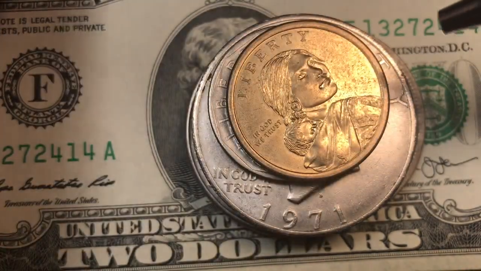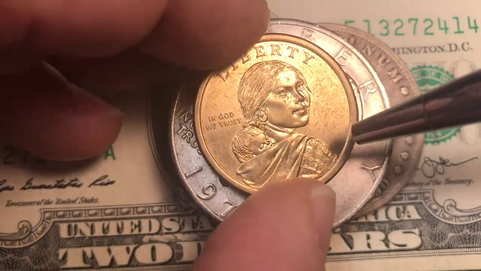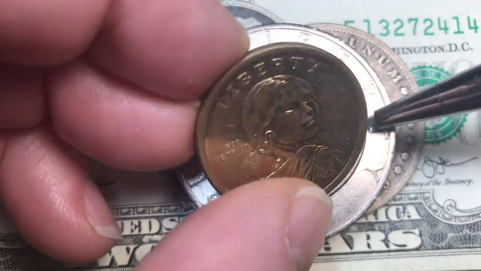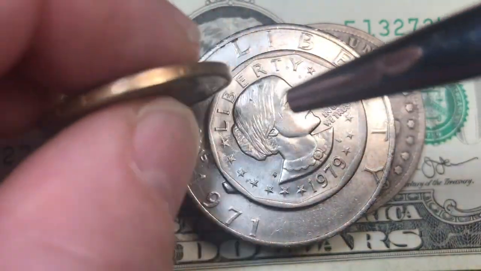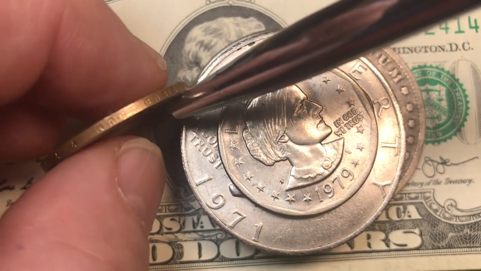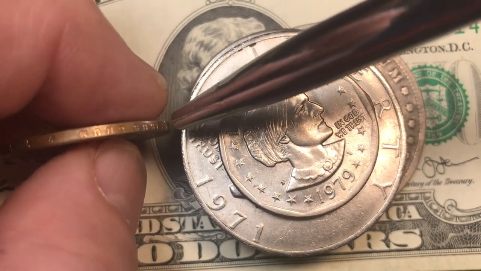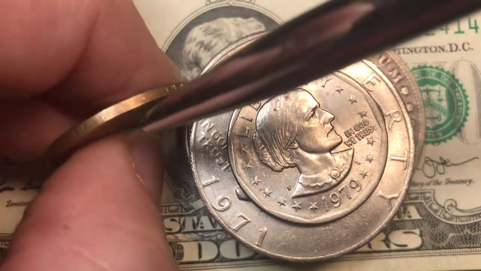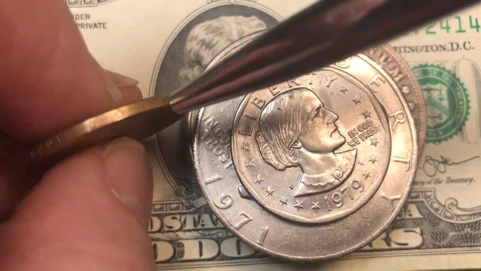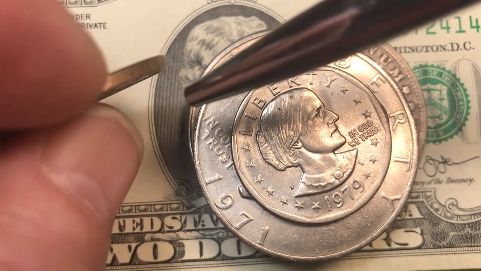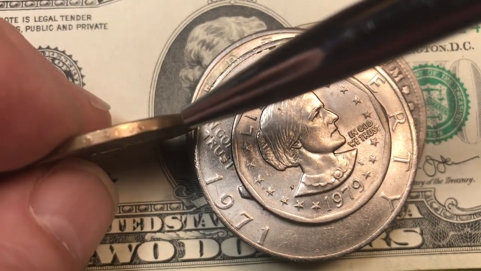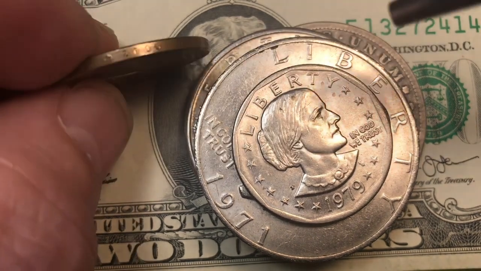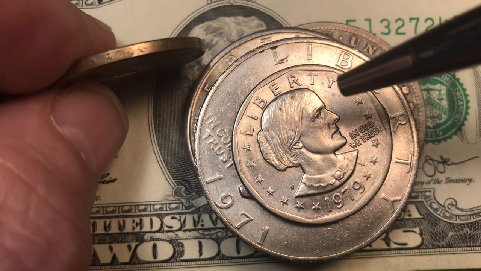Then, of course, we have Sacagawea. These are a little older. This is not one of the newer Sacagaweas, because we see that it has the edge writing on here also, and you see there right there the E pluribus unum with the stars, and we get around and we see the year here, and I'm actually having trouble with that, but I think it says 2006.